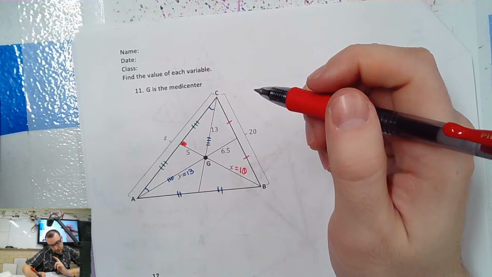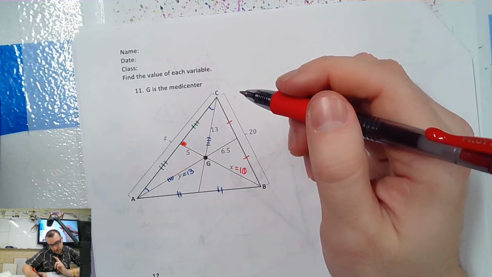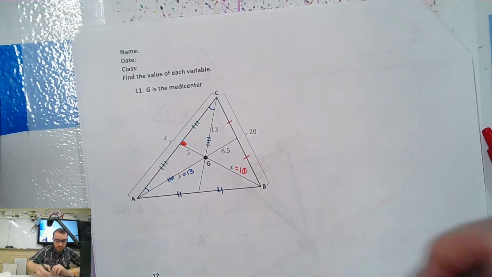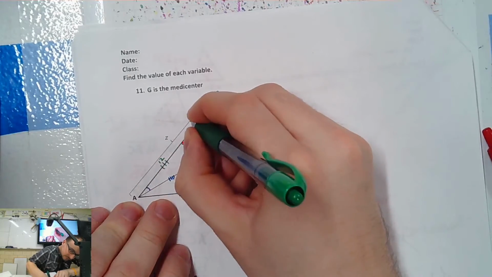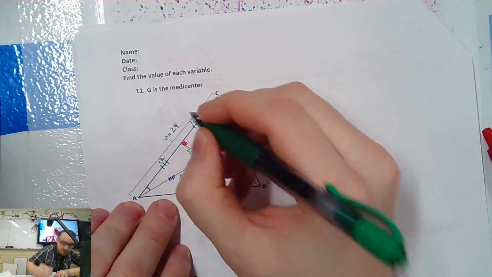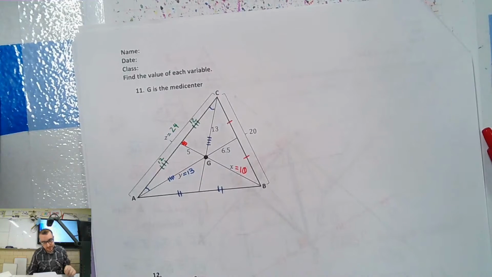I made this very, very late. It might be missing some information. But you're right, it will be 12 and 12, which means Z is 24. On the test, I promise I won't have missing information. Okay, we do 13.